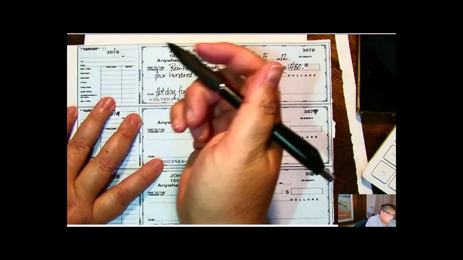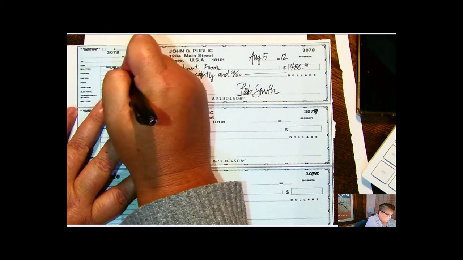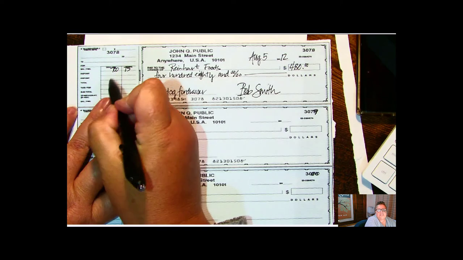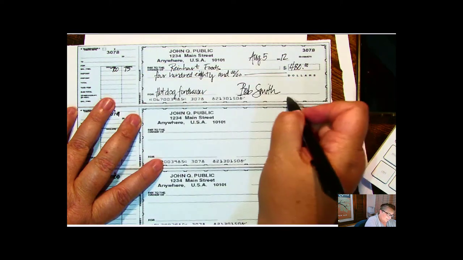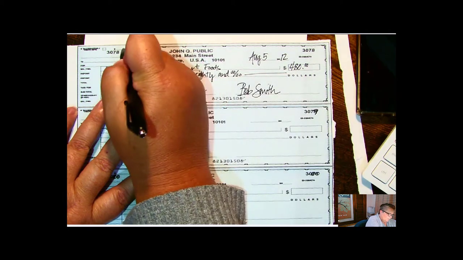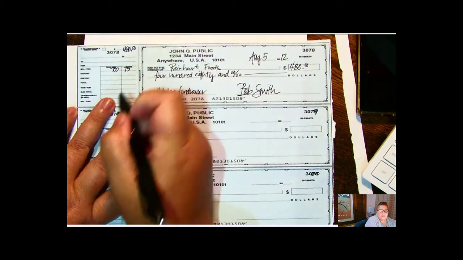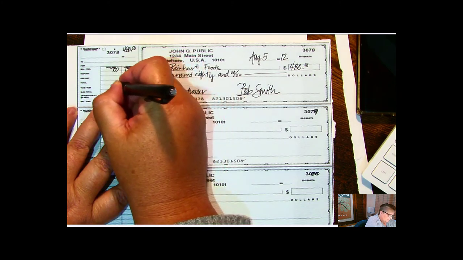If there was, let's say, $700.75 in the account, that would be over here on the side. And then this item was $480, so we're going to put the $480 up here in the corner, and the $480 right here on this item.